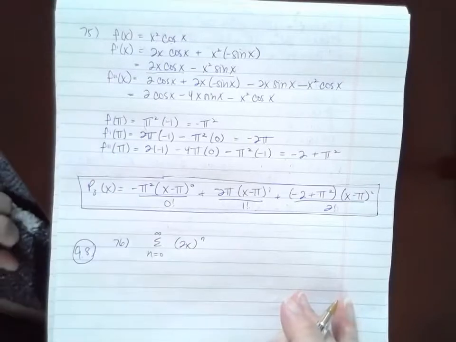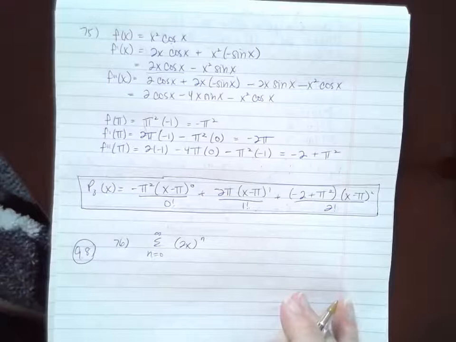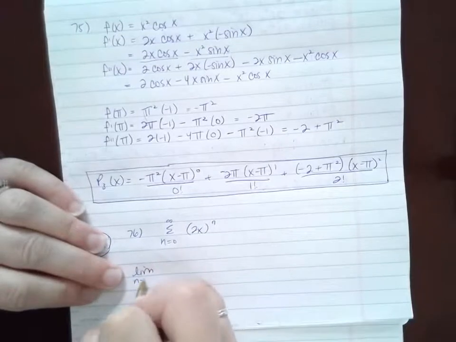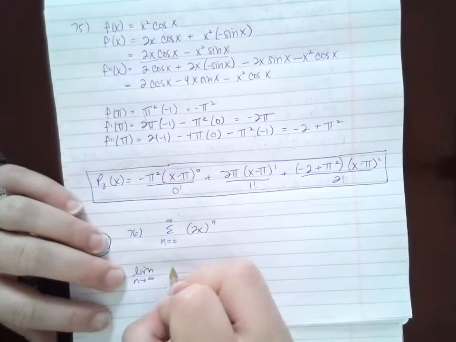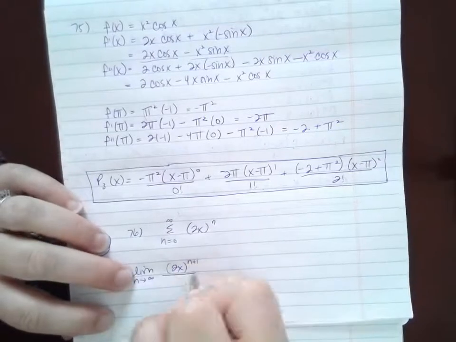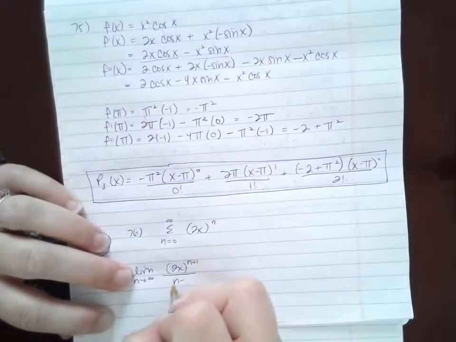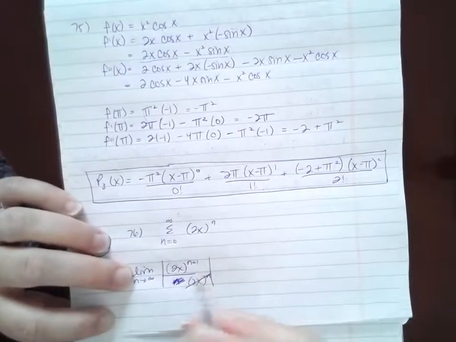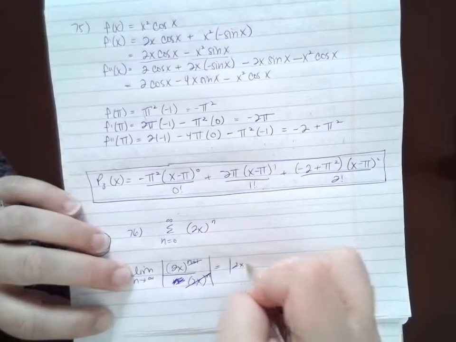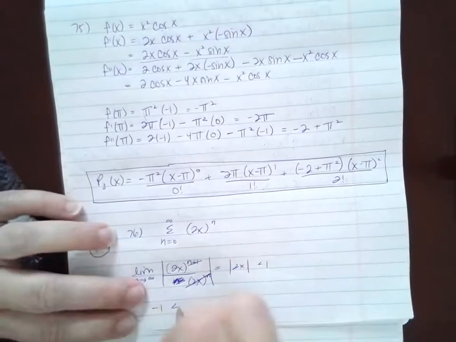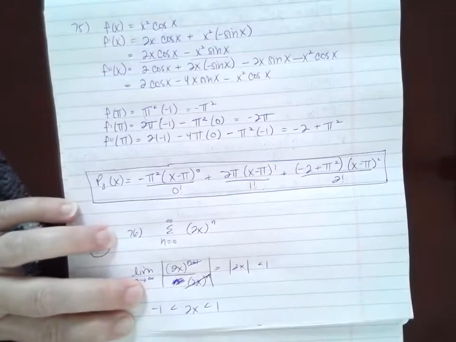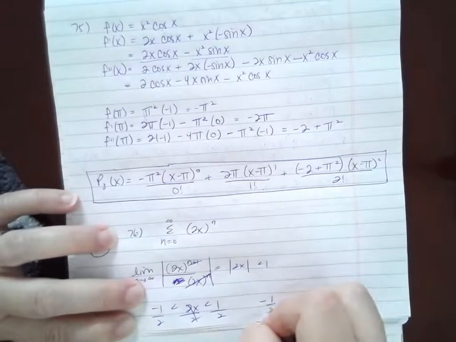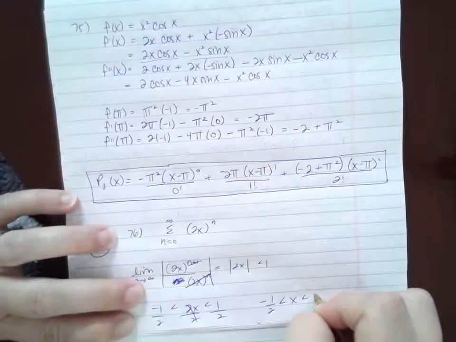Technically, this is written as a geometric series, so I can just bound this between -1 and +1, but I'm going to pretend that I didn't know that, and I'm going to go right to the ratio test, because the ratio test works every time with this. This gives me 2x. According to the ratio test, it's got to be bound between -1 and 1. So my interval is -1/2 to 1/2.